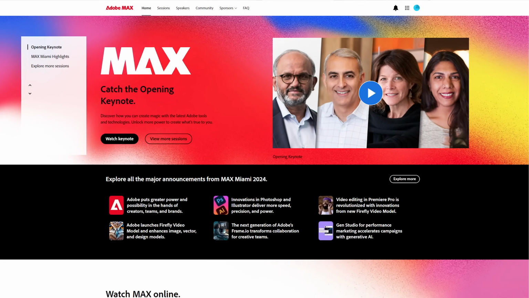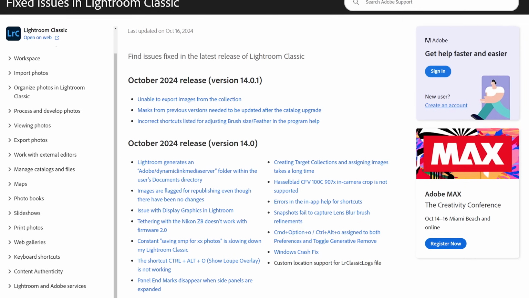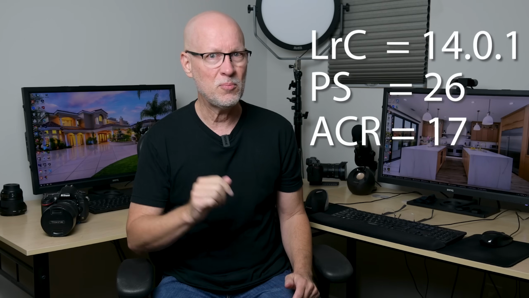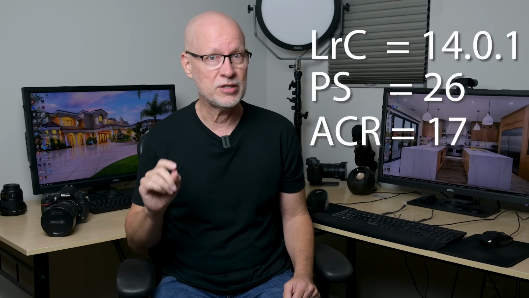Now, this release seems like it was rushed for their Max event because of all the bugs, and in addition to that, there were so many bugs that 2 days later, Adobe issued yet another update, for instance, to Lightroom Classic. So Lightroom Classic, the initial update for October 2024 was version 14. This is going to be on version 14.0.1. Also, Photoshop will be version 26, and Adobe Camera Raw, which is very impressive, some of the stuff that's put in there, that will be Adobe Camera Raw version 17.